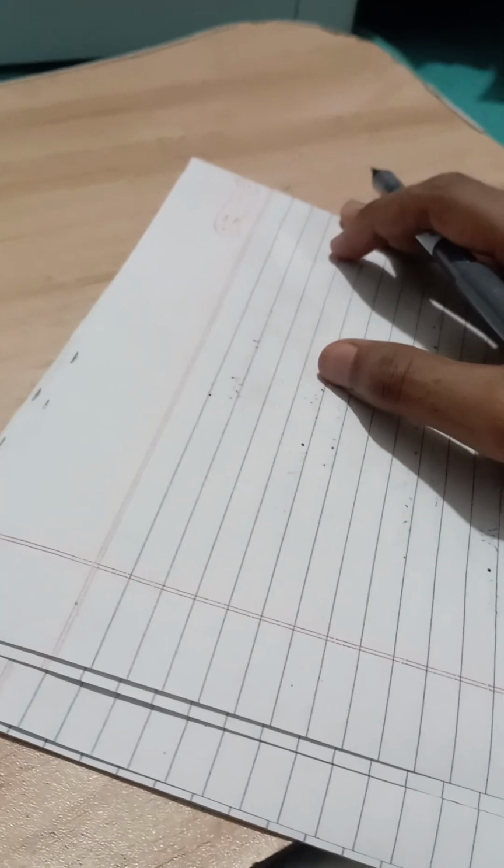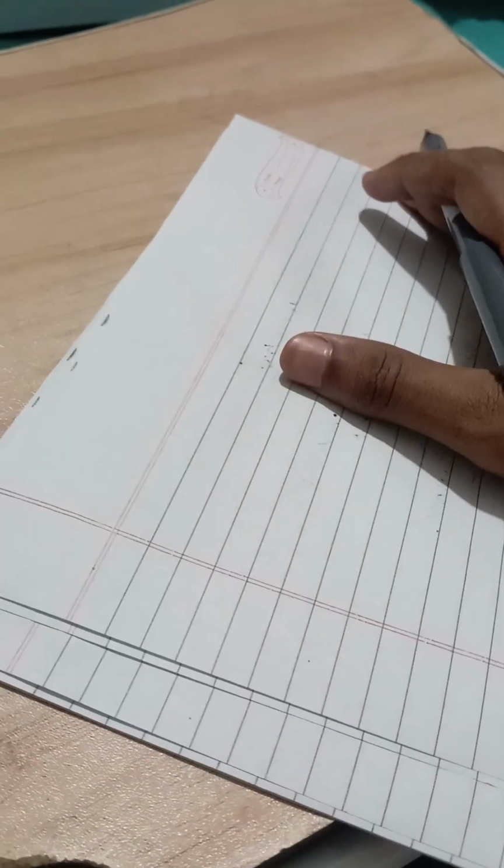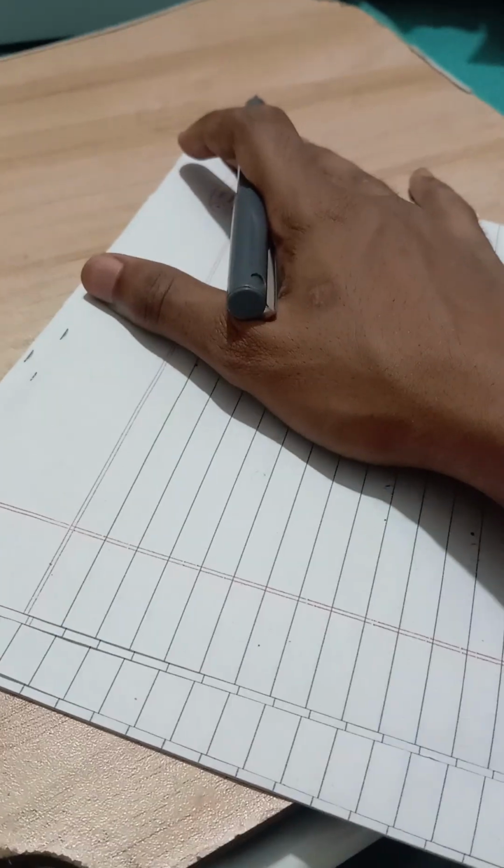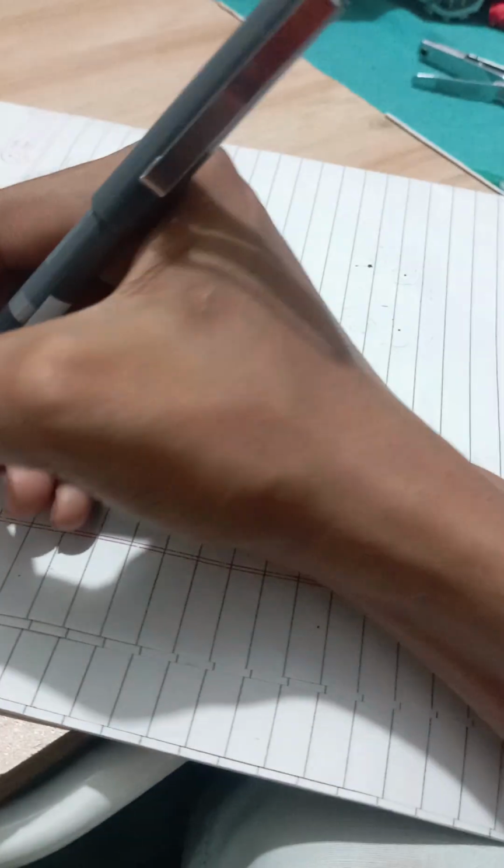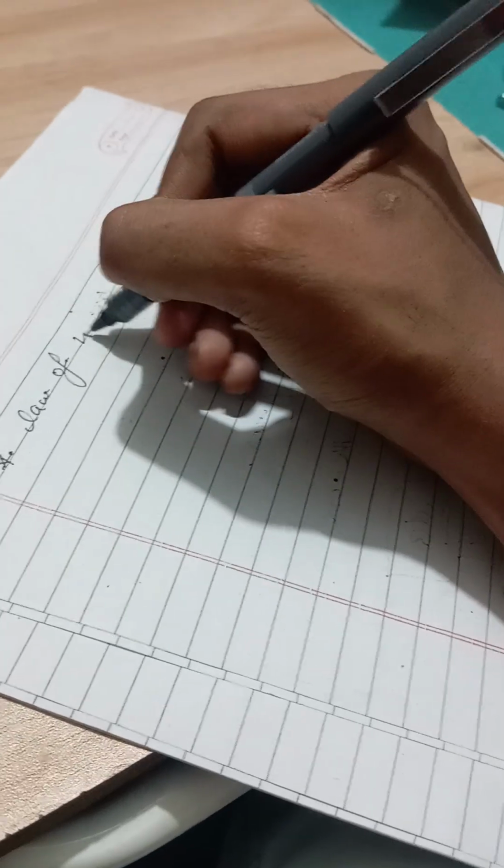I hope you understand. I myself am a student applying the Feynman technique to learn things. I hope I remember what I have uploaded in the YouTube videos, and I hope you understand the law of mass conservation. And then the second law we have is the law of definite proportion.